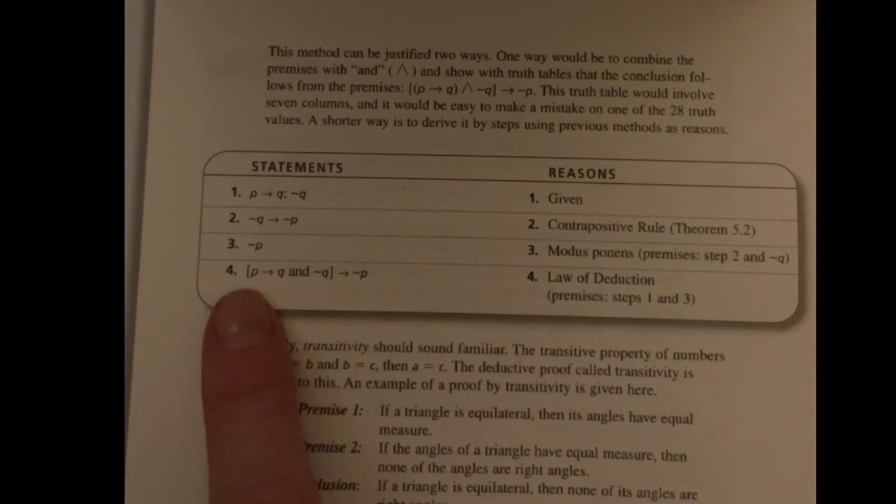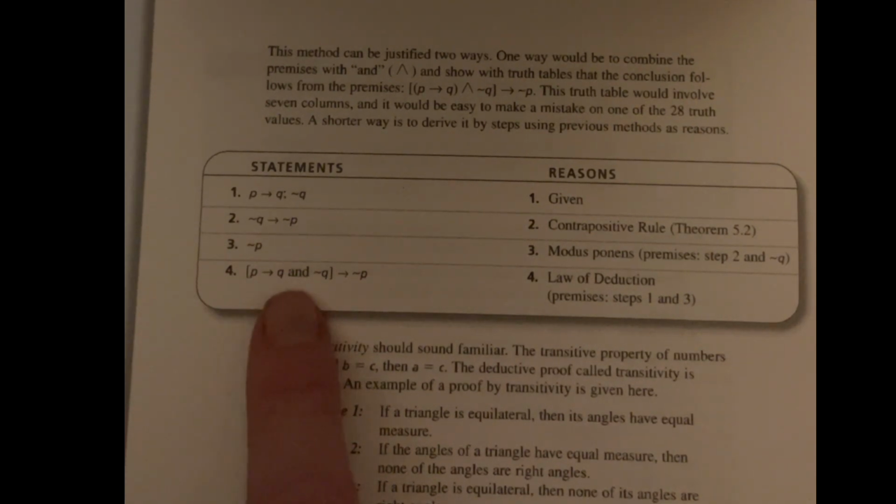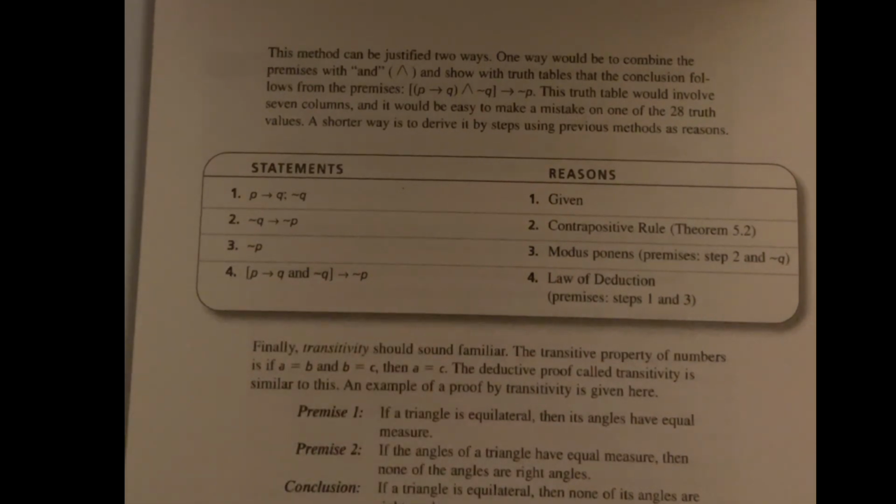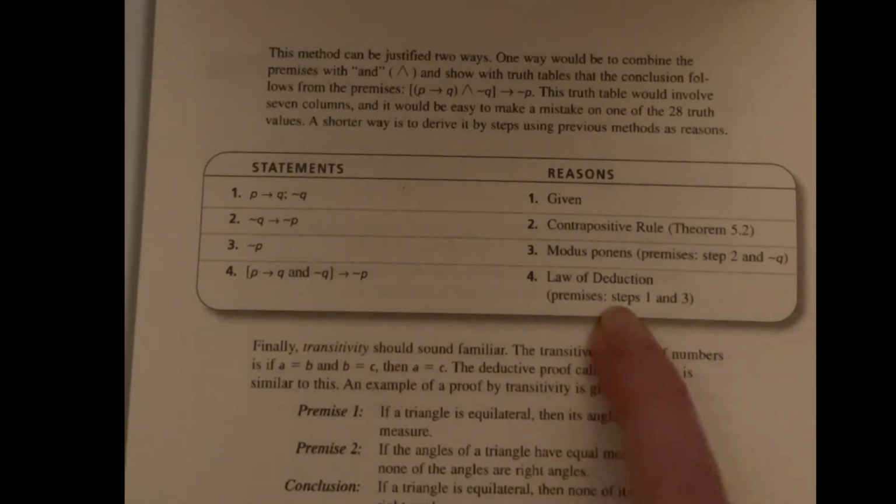So then, if P, then Q, and the negation of Q, then the negation of P. That would be the law of deduction.